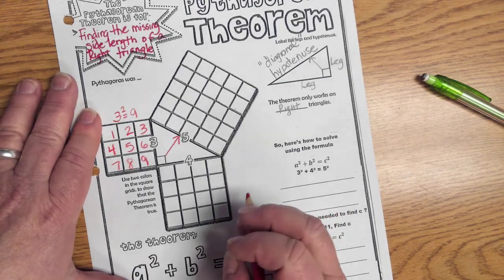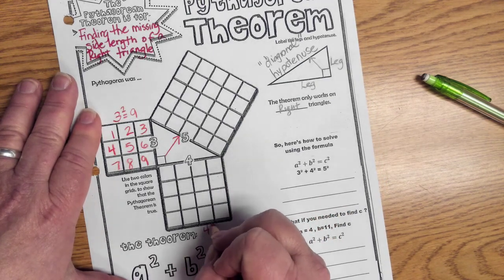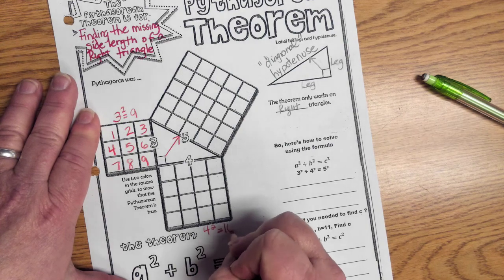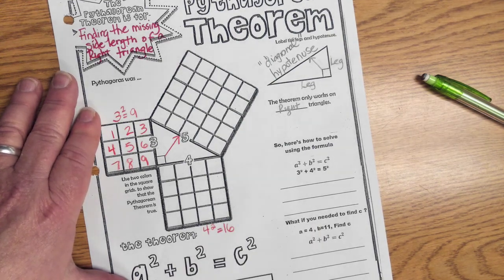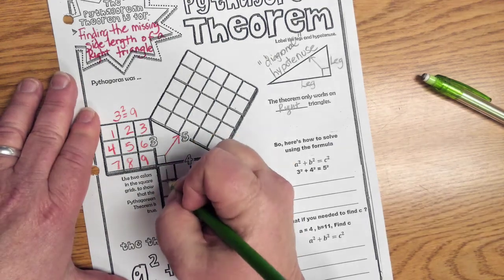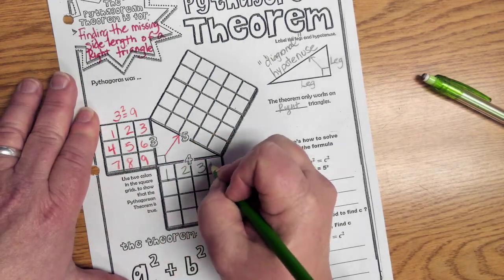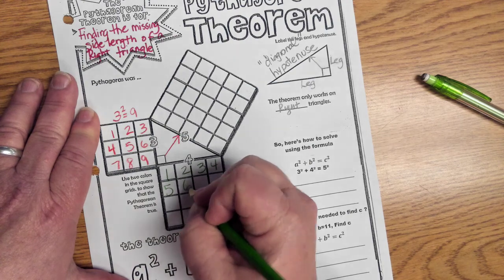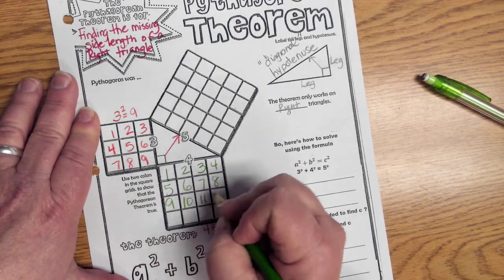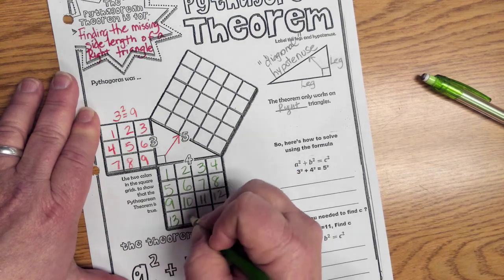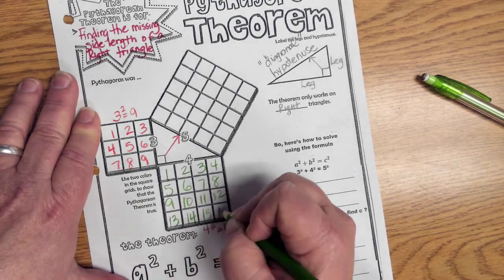Let's look at this one. What is 4 squared? 4 squared is equal to 16 if you do it in your calculator. And if I look at those, I'm going to count 1, 2, 3, 4, 5, 6, 7, 8, 9, 10, 11, 12, 13, 14, 15, 16.